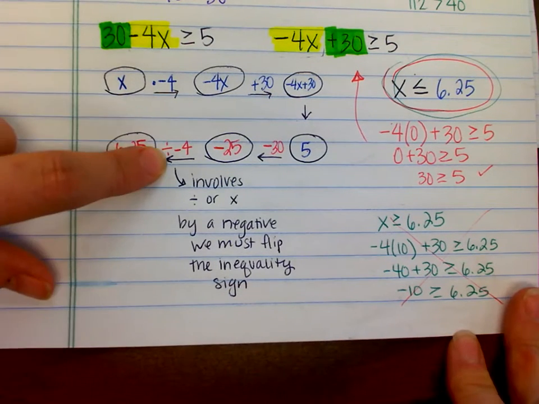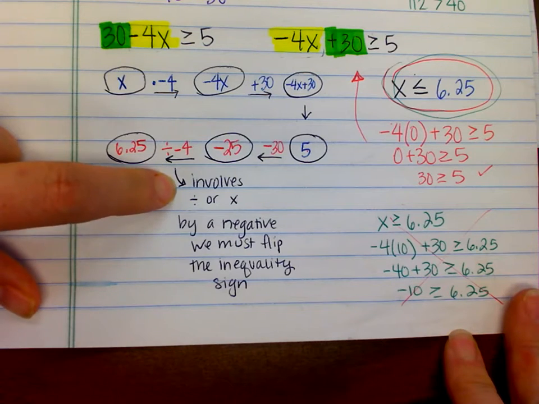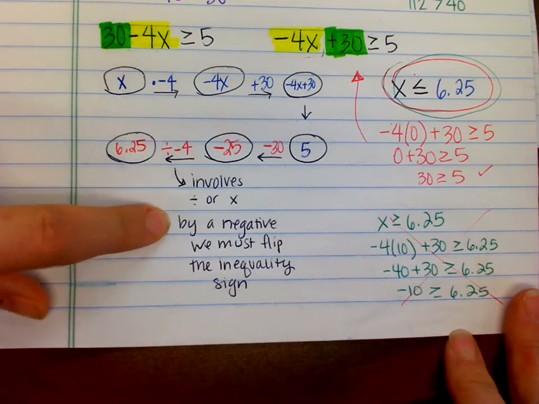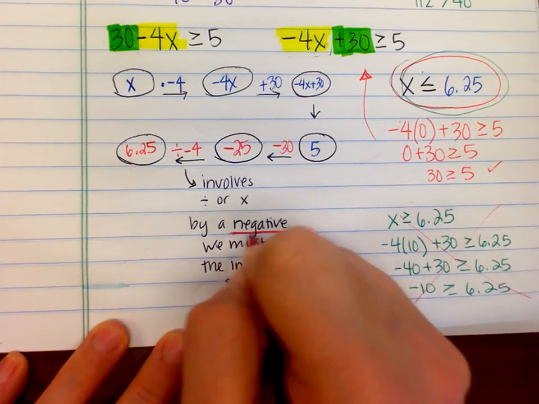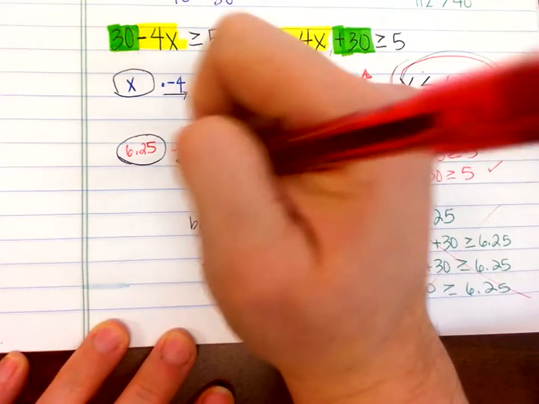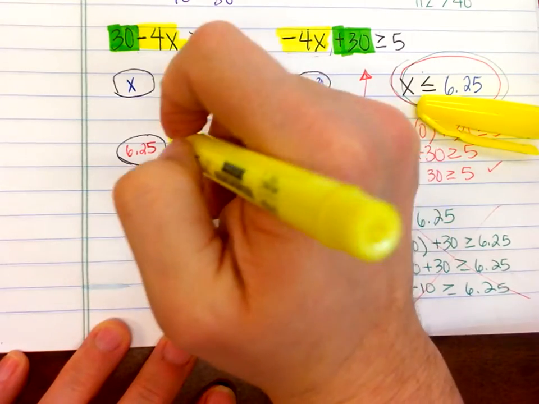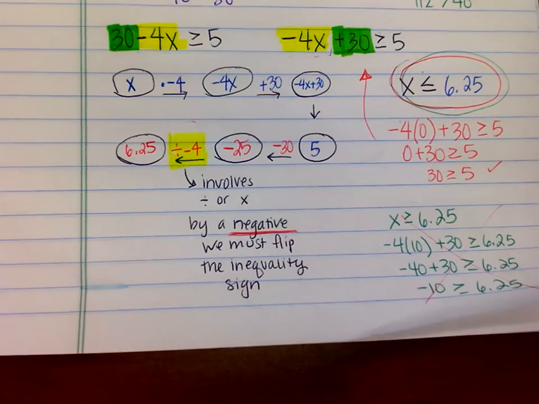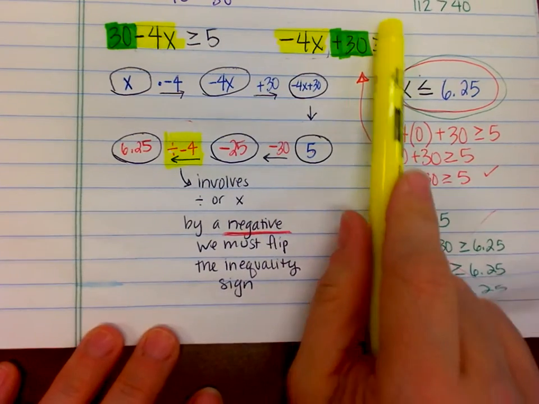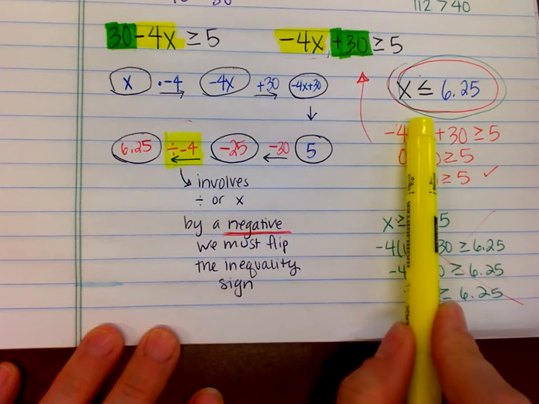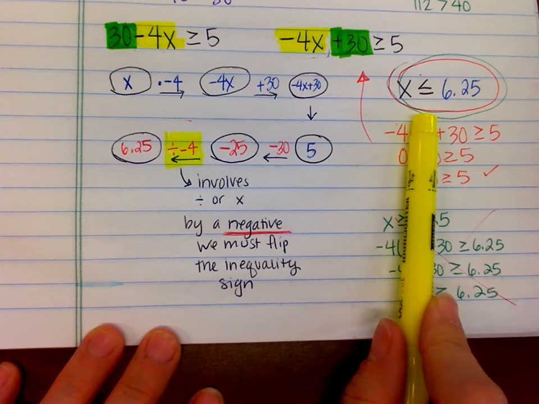So this example shows us that when we divide or multiply as our last solution step, when we divide or multiply by a negative number, when this number is negative, we must flip the inequality symbol. So in our original problem, it was greater than. In our solution, it's less than. Greater than or equal to switches to less than or equal to.